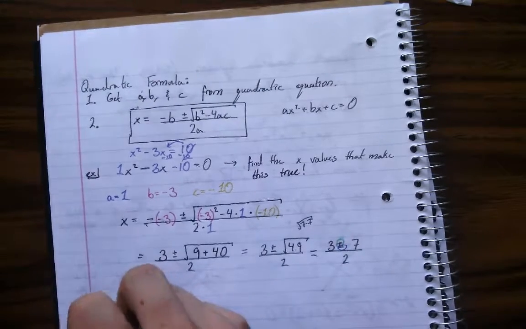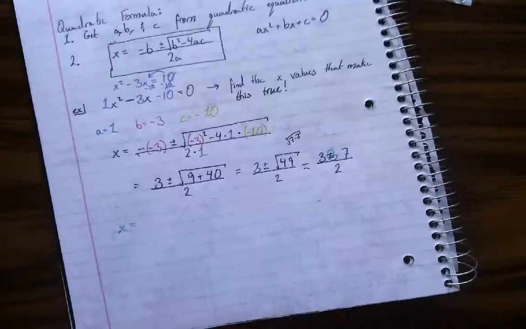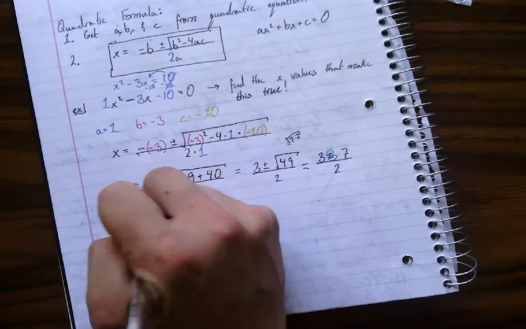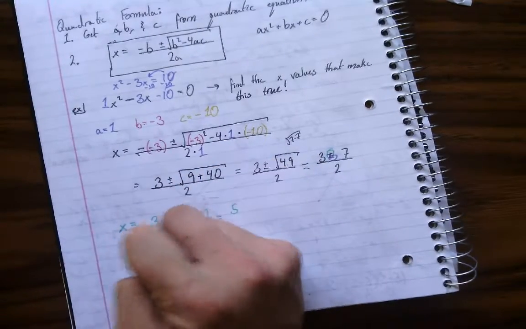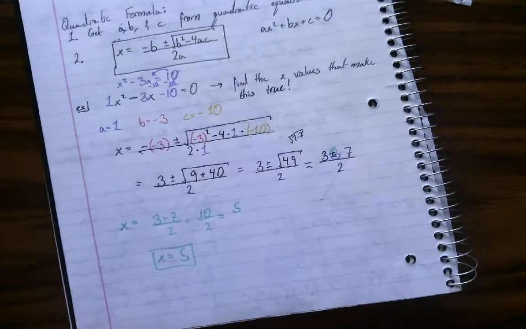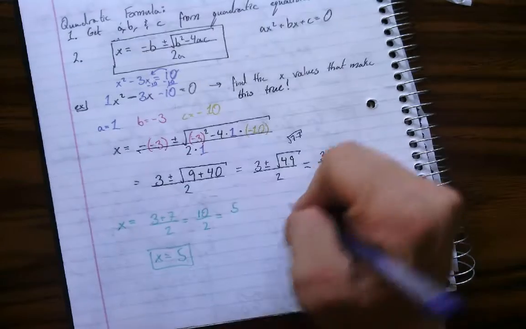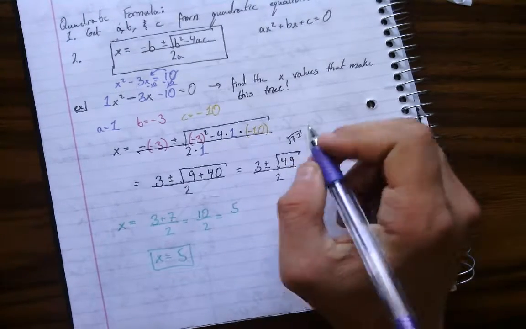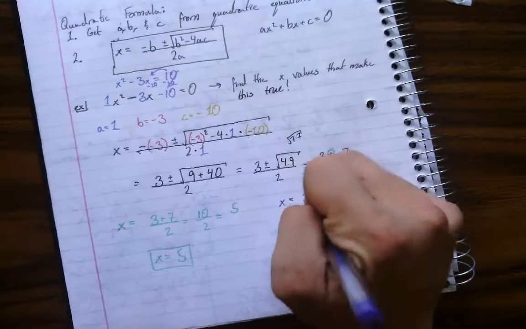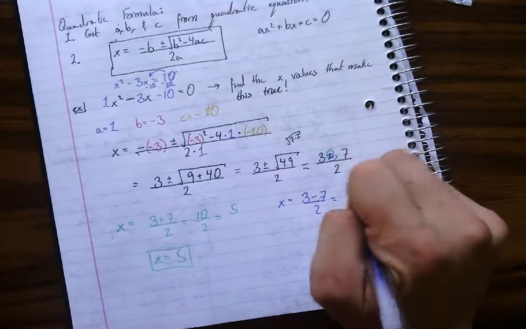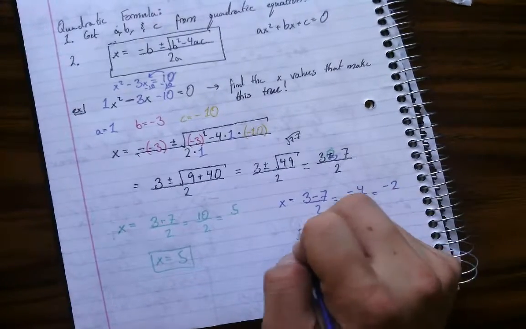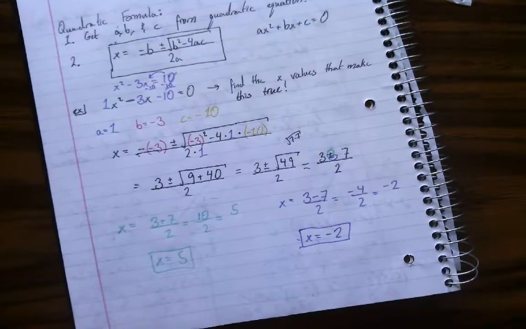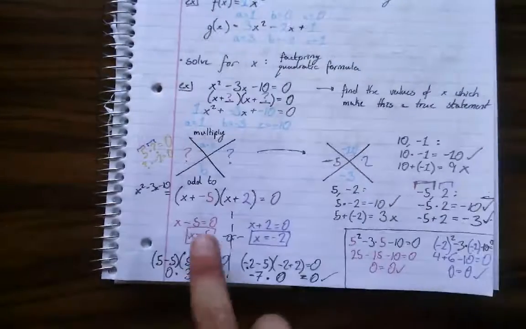So if we first do our plus, we'll get that x is equal to 3 plus 7 divided by 2, or 10 divided by 2. Look at that, we get an x equal to 5. Next one we can do is x equal to 3 minus 7 divided by 2, or negative 4 divided by 2, which comes out to negative 2. So here x is equal to negative 2. Okay? So notice how we get the same exact values plugging it into this quadratic formula as we do when we look back at our notes.